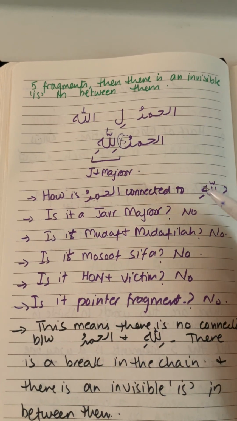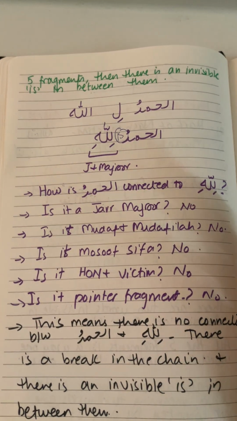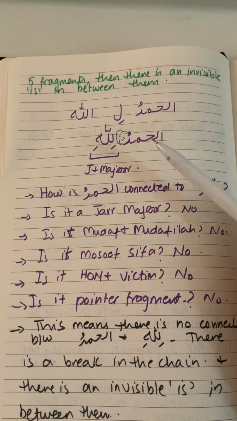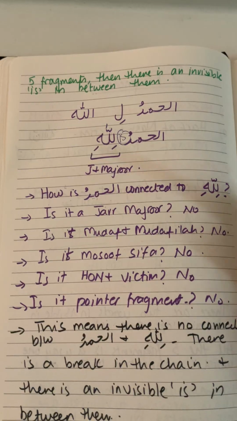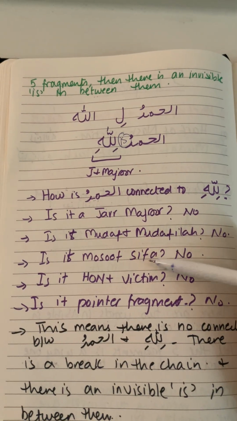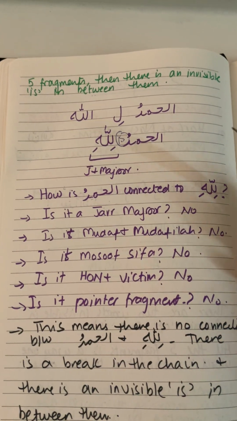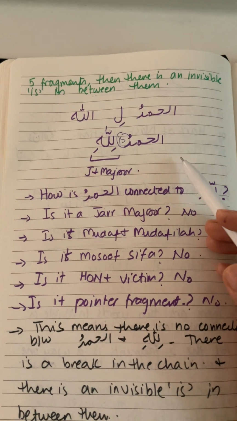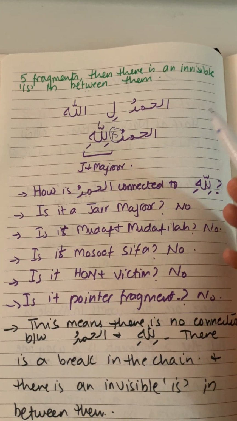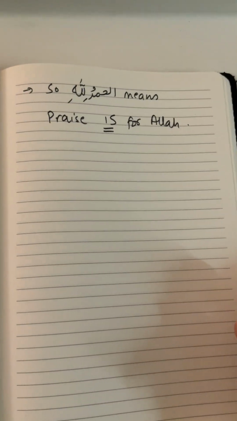Harf of jar and harf of nasb are really easy. Those are just huruf, and if we know them, we can quickly see. And the pointers are also really easy. The only two that need more attention are the muzaf and muzaf ilay and the mawsuf sifa. By that we can see whether the two words are connecting or not, and if they are not connecting, then there is an invisible "is". We'll do some more examples in the next video inshallah to make it more clear.